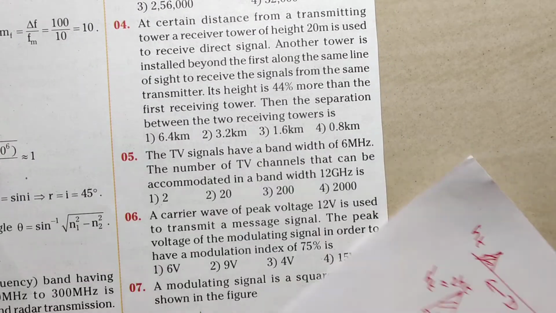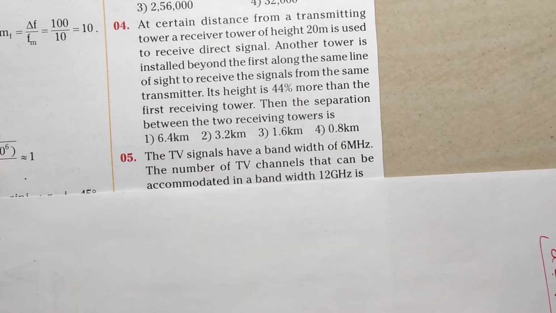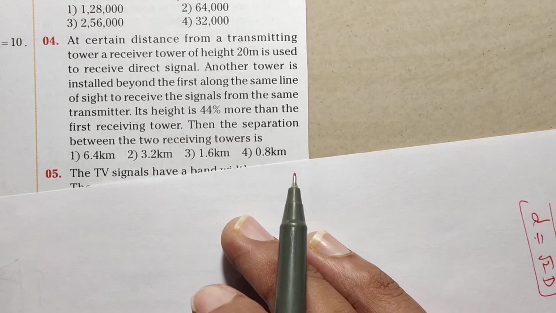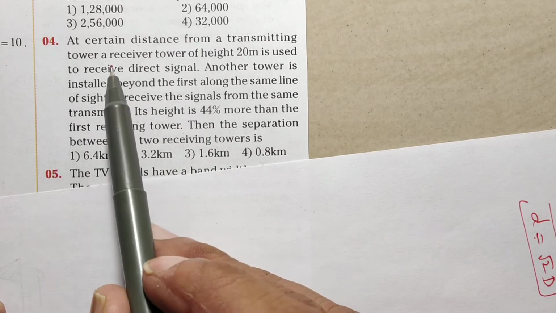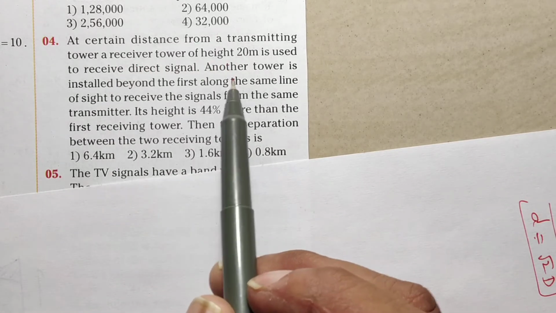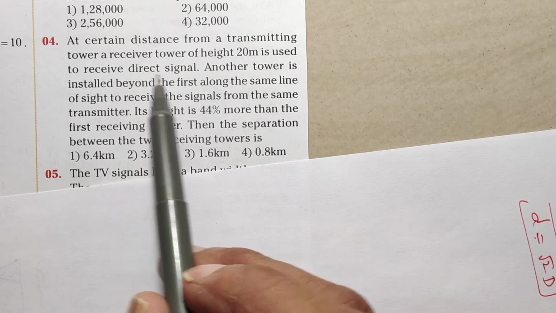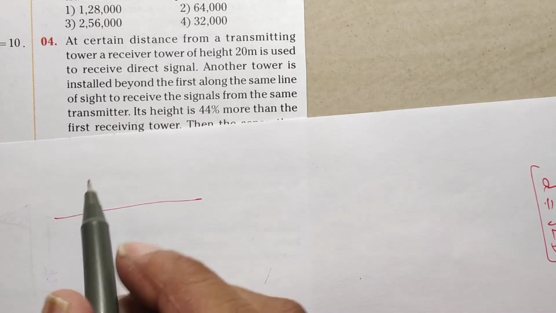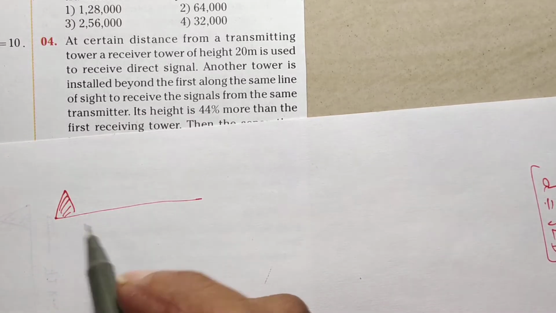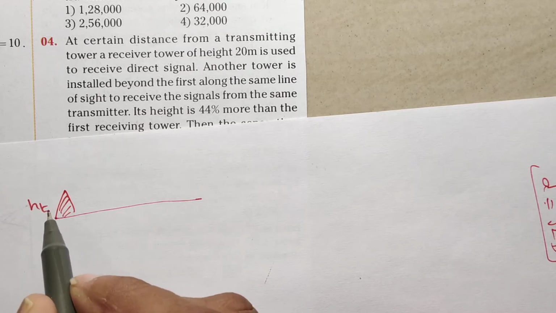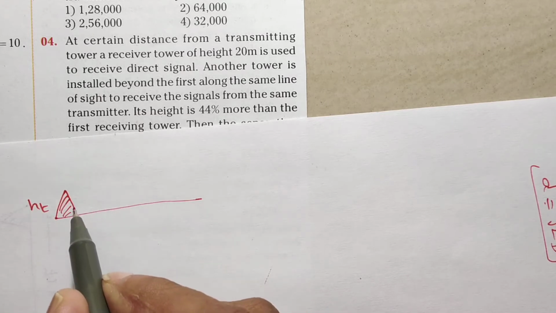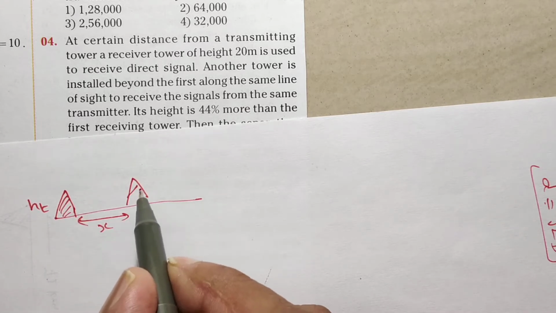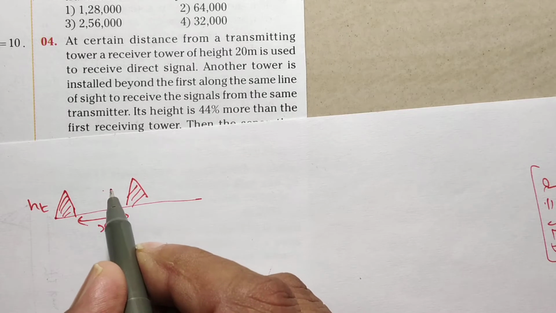Now fourth question. At a certain distance from the transmitting tower, a receiving tower is at a height of 20 meters to receive the direct signal. One transmitting tower is present, it has some height HT. Let us consider this height is HT, and a certain distance, let us consider x. At this distance, one receiving tower is present. The height is 20 meters.